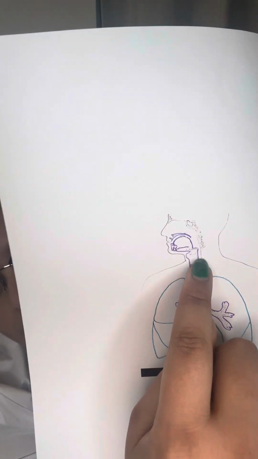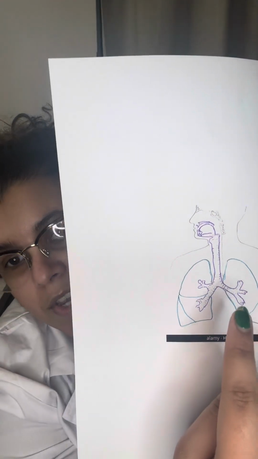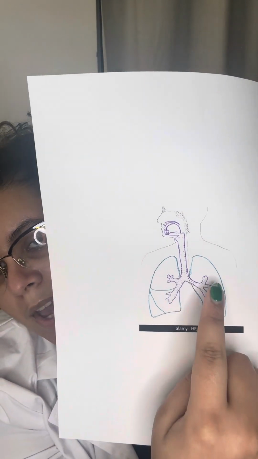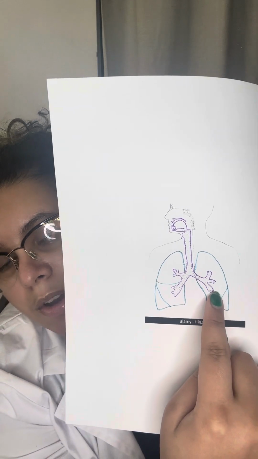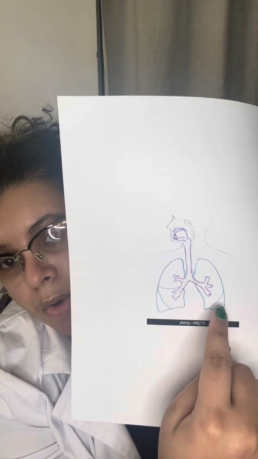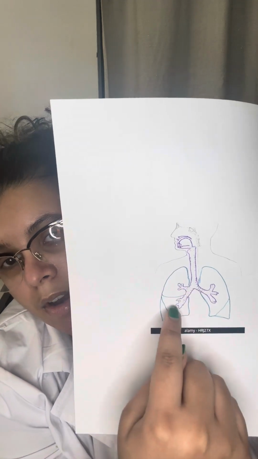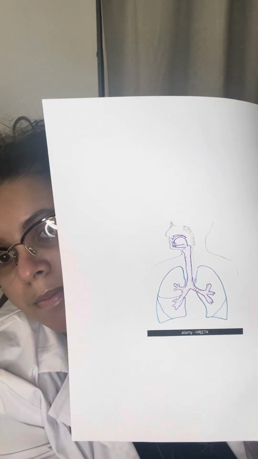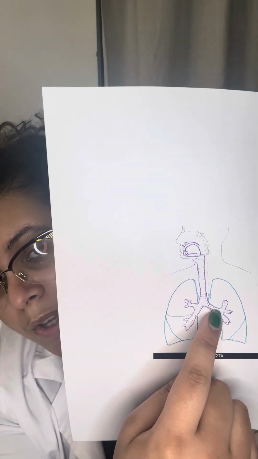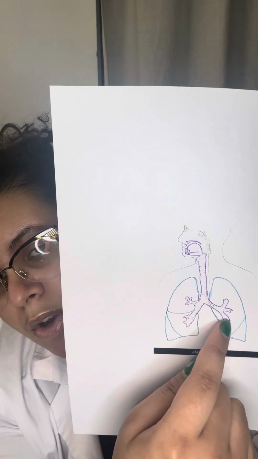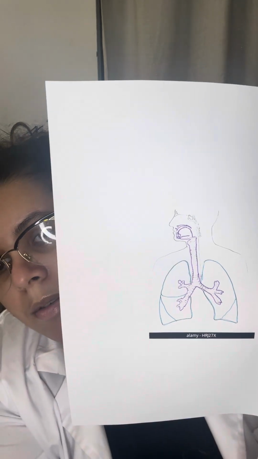So this bone right here, it is called the trachea. And then we have this left lung, which has only 2 lobes. And then the right lung has 3 lobes. We also have here the left primary bronchus. And then this one here is the secondary bronchus.